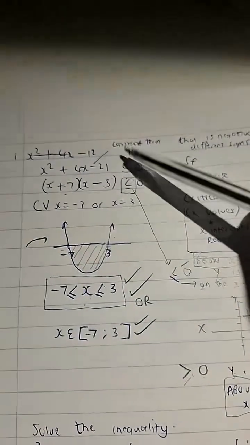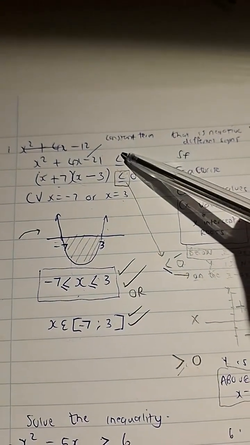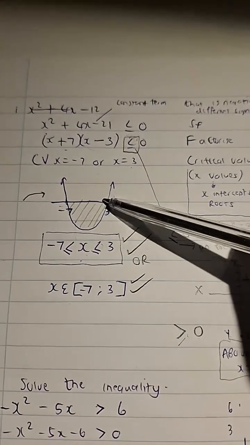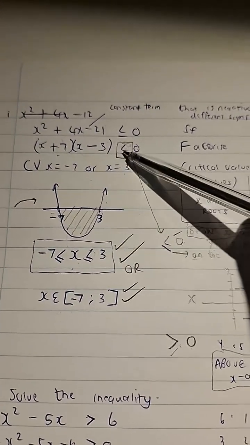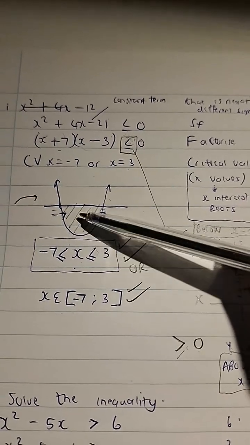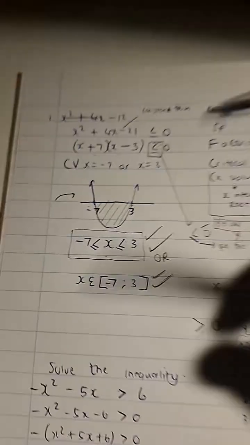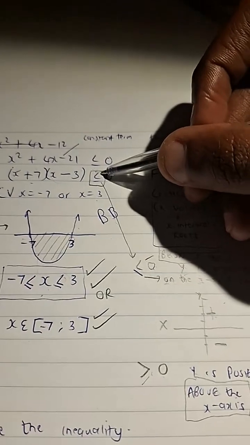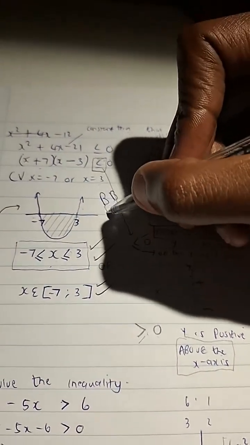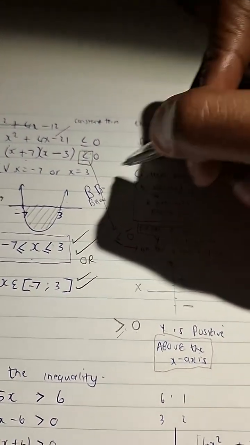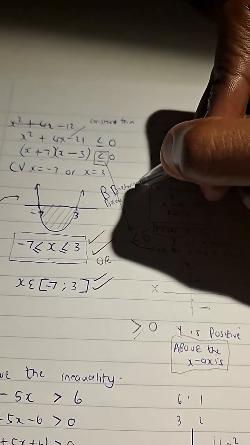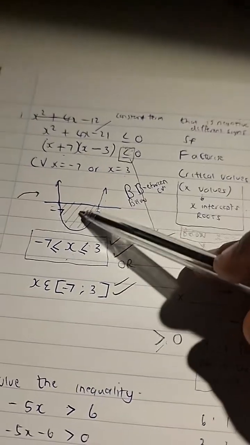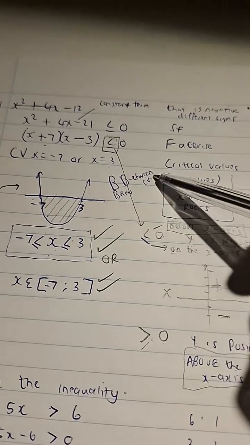You saw how people went about doing these very well. Then we looked at inequalities. We looked at an inequality where there's the less than sign, 0, and we saw that the answer lies below. When it's less than 0, we are below the x-axis. The answer is always between. That's why I call these questions BB. Less than 0 means B, which stands for below. And the other B means between the critical values. So if it's less than 0, the answer lies below and between the critical values.